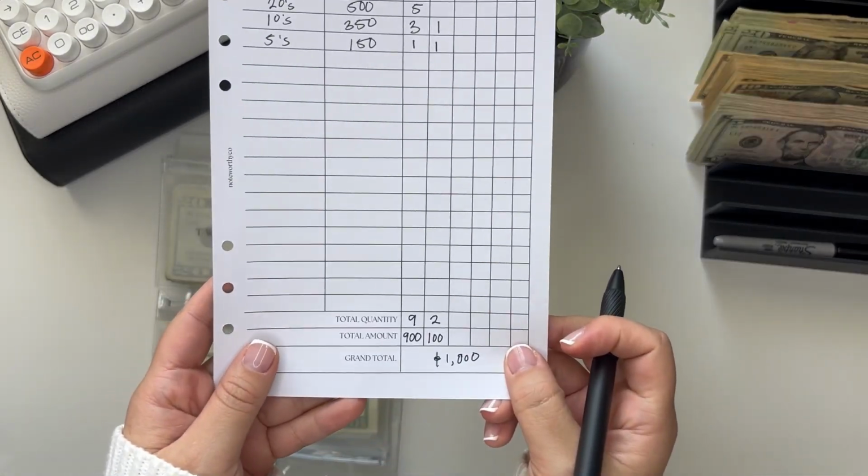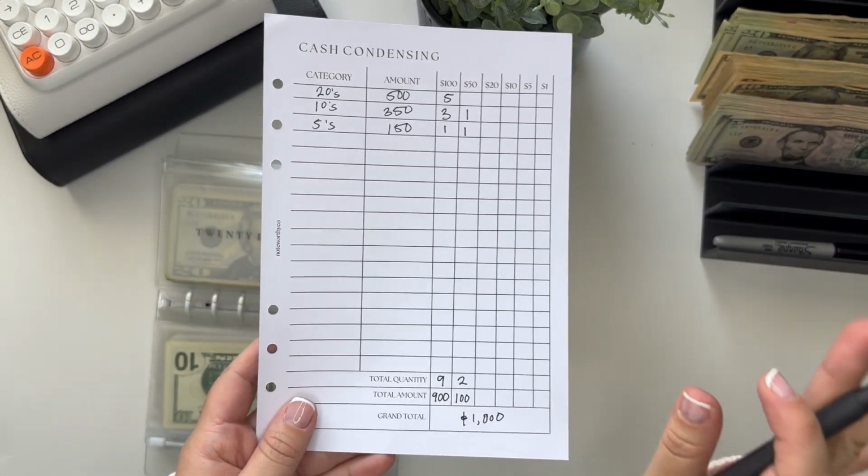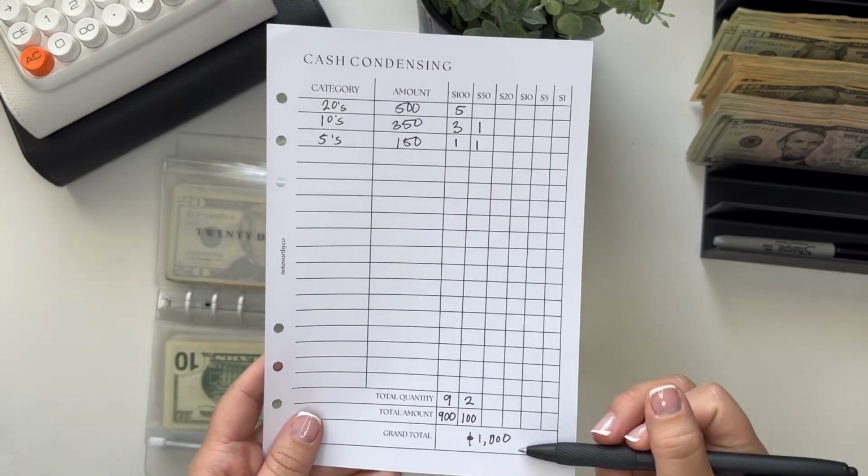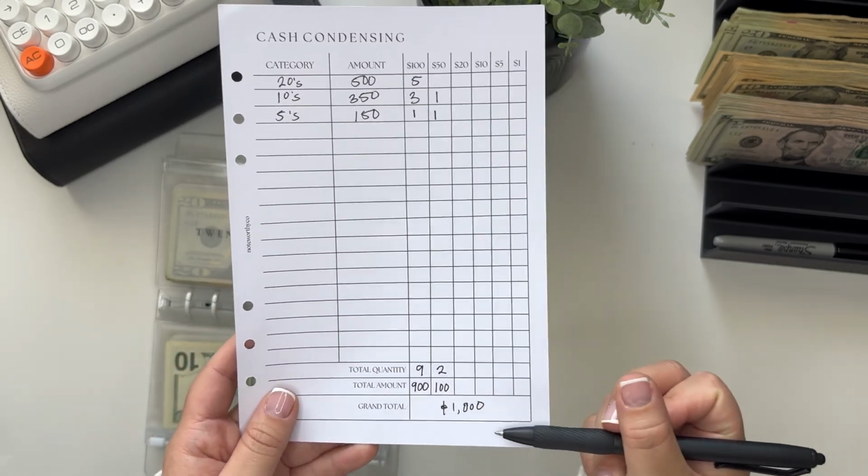I'm sorry guys, please ignore my penmanship. I record on a couch. It's not a hard surface, so I botched this. Anyway, so there's $1,000 at the bottom.